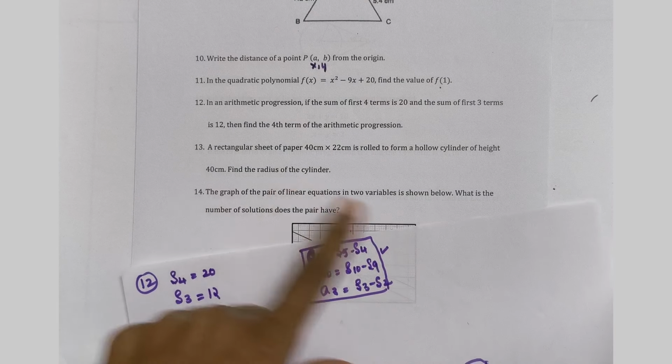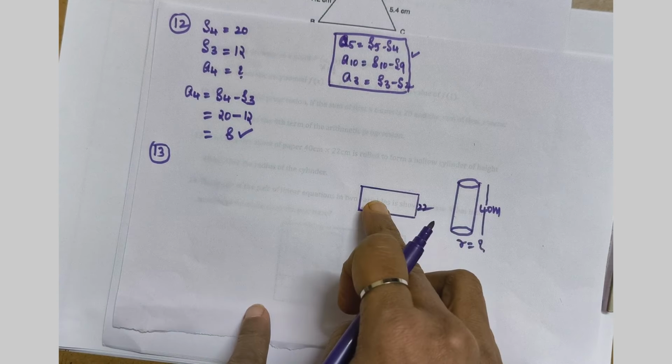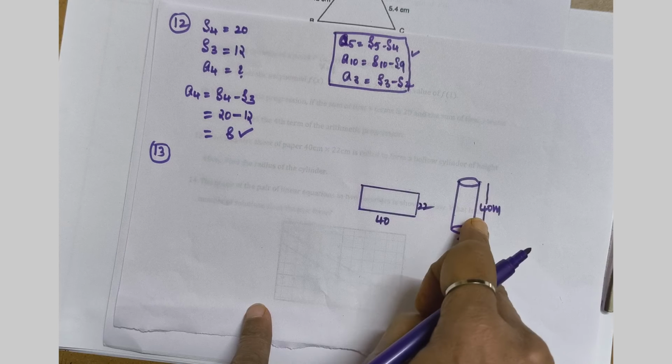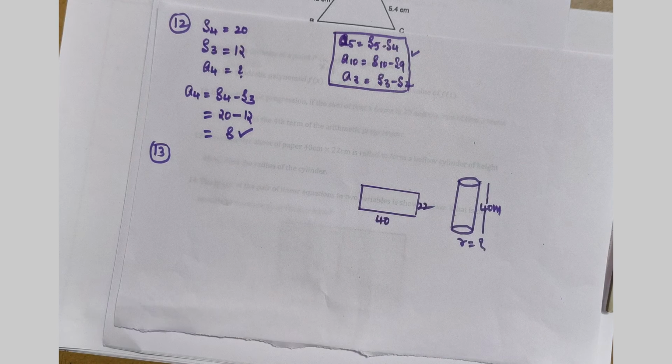It is a hollow cylinder, so nothing else is included. The area of the rectangle and the curved surface area of the cylinder are both equal. That concept we will use.